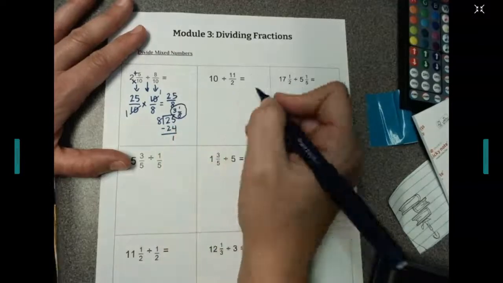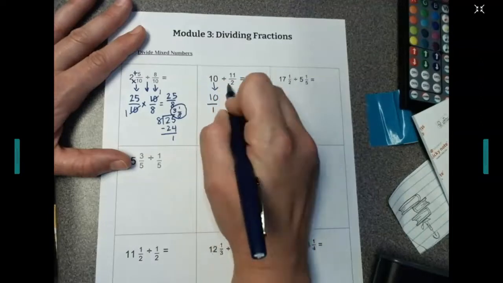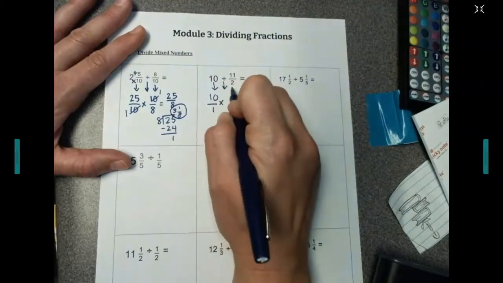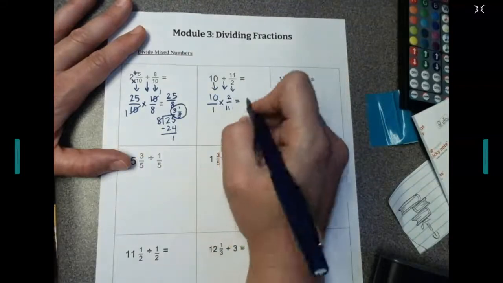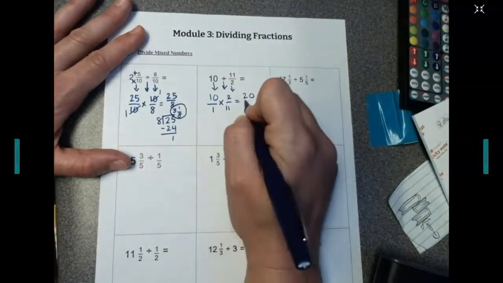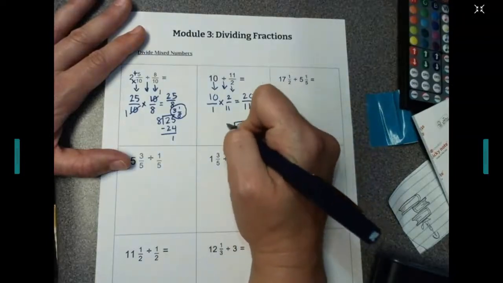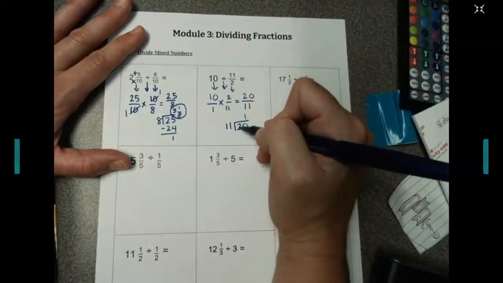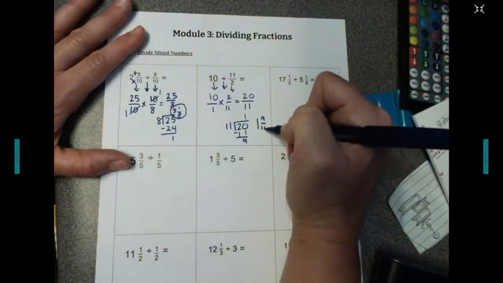The next one, remember we have to put a 1 underneath a whole number, so 10 over 1. Division changes to multiplication and we flip it. So 10 times 2 is 20. 1 times 11 is 11. Improper fraction, going to change it to a mixed number. 11 can only fit into 20 once. So I get 1 and 9/11 here.